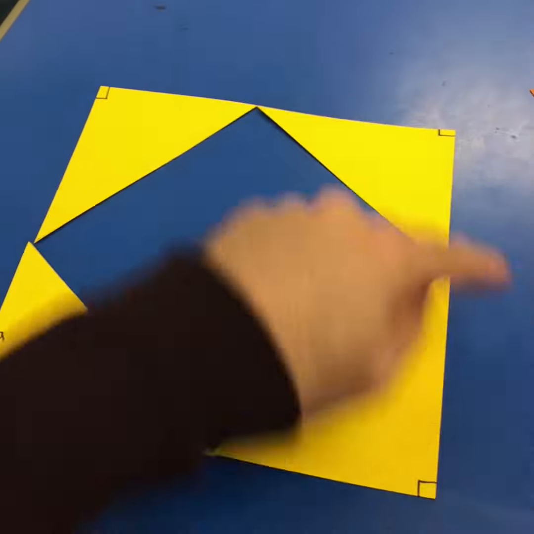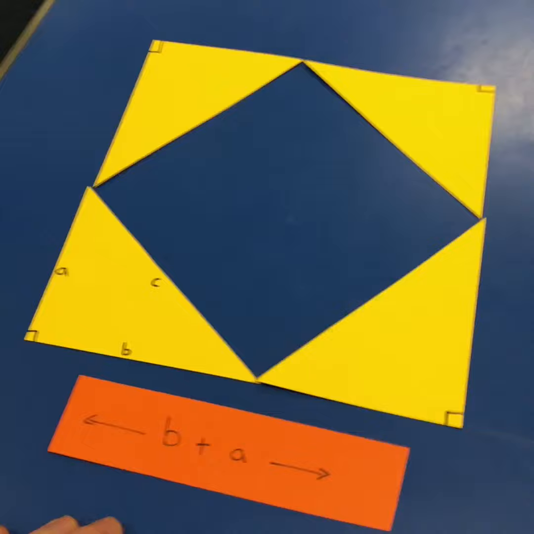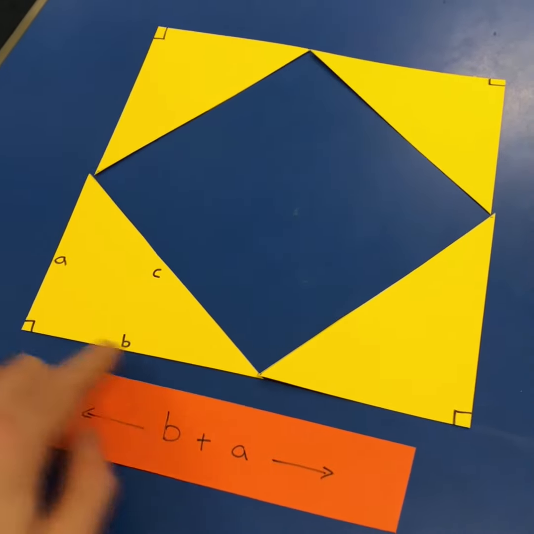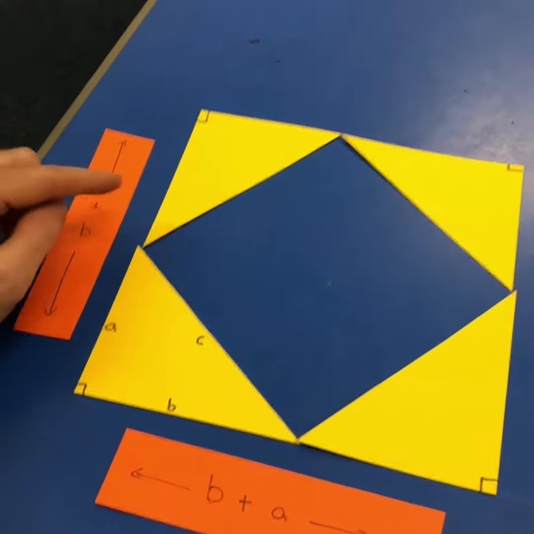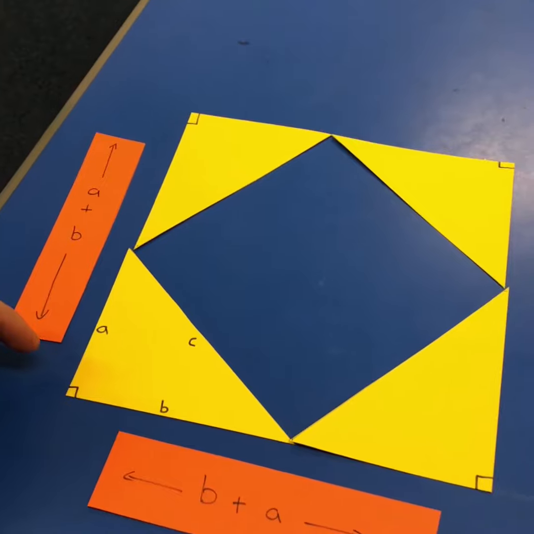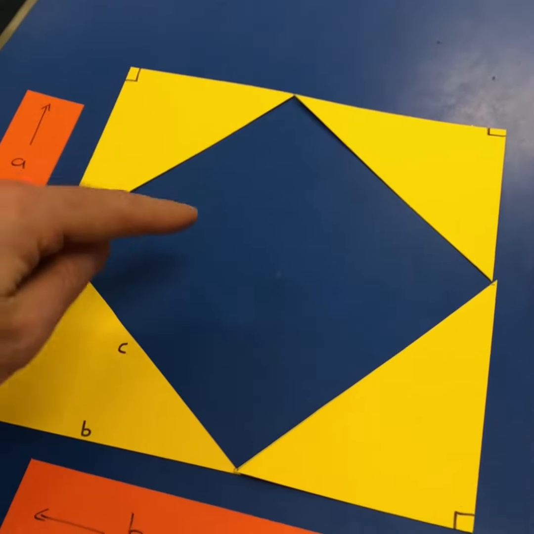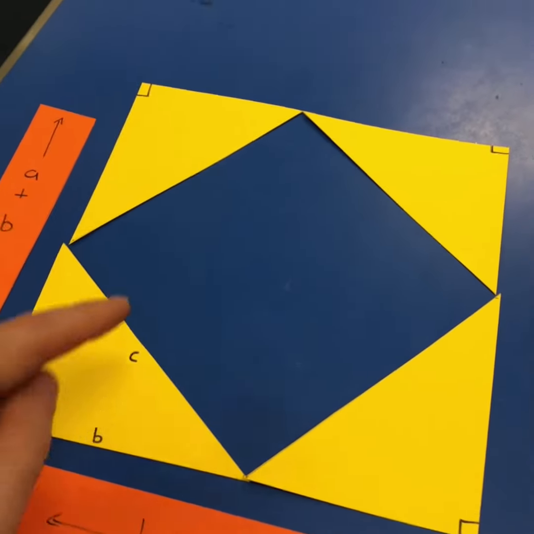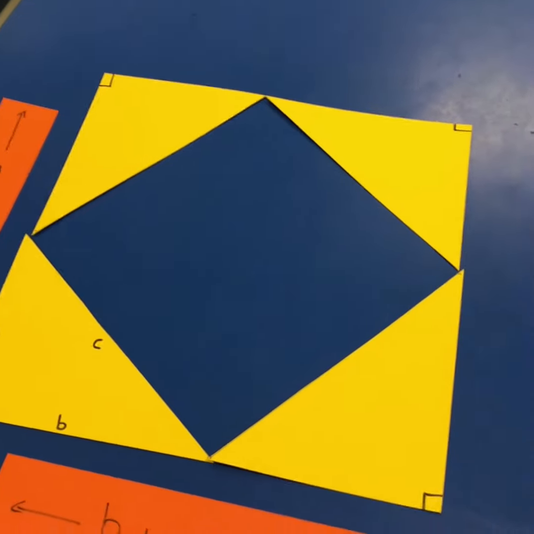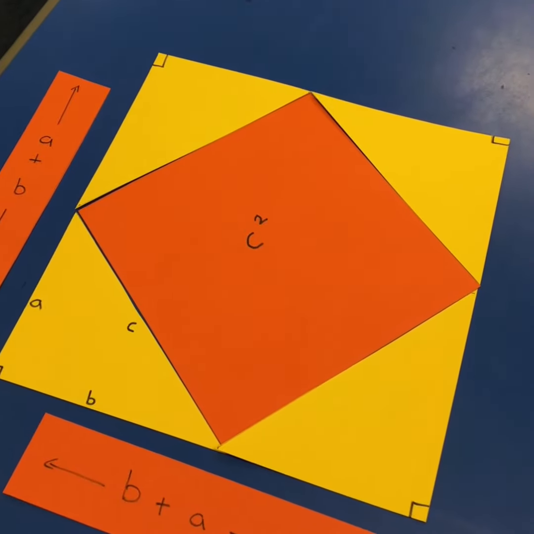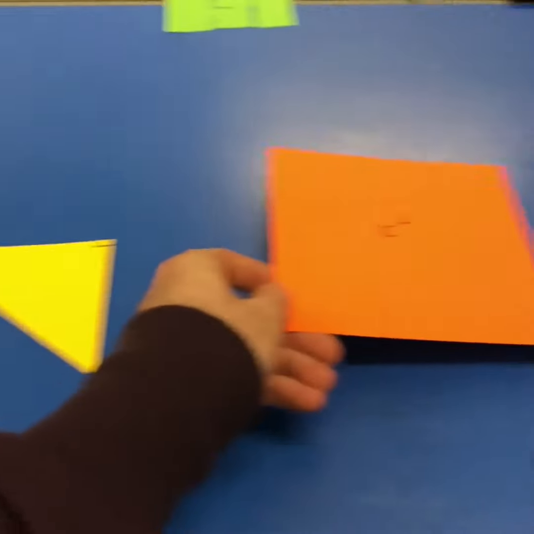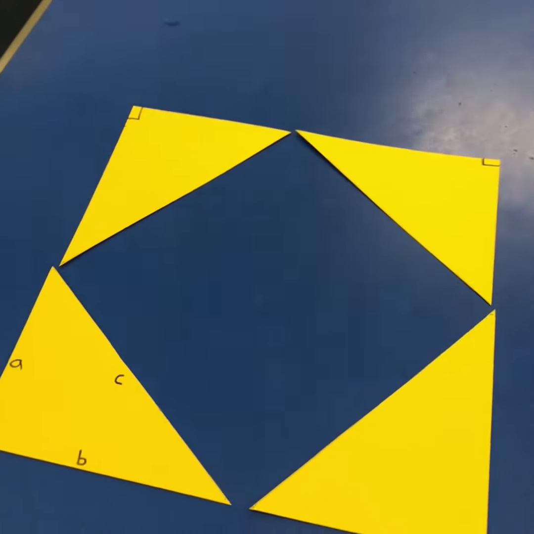But there's also a square around the outside. And it stands to reason that the length of this side would be B plus A, and the length of this side as well would be A plus B or B plus A. Which means that if we wanted to find the area of this square, it would be C times C, or C squared. Now let me just pop C squared over here for the moment.